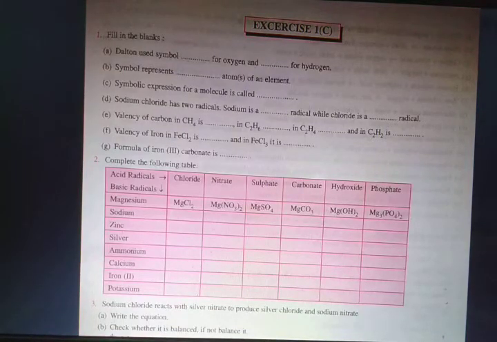Complete the following table of basic radicals and acid radicals. The first one is sodium chloride, NaCl, followed by NaNO3, Na2SO4, Na2CO3, NaOH, Na3PO4. Next is ZnCl2, Zn(NO3)2, ZnSO4, ZnCO3, Zn(OH)2, Zn3(PO4)2. Next is silver: AgCl, AgNO3, Ag2SO4, Ag2CO3, AgOH, Ag3PO4. Ammonium chloride, NH4Cl, NH4NO3, (NH4)2SO4, (NH4)2CO3, NH4OH, (NH4)3PO4.